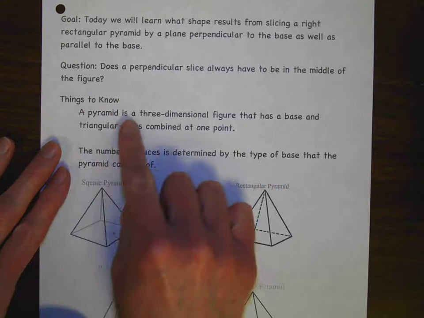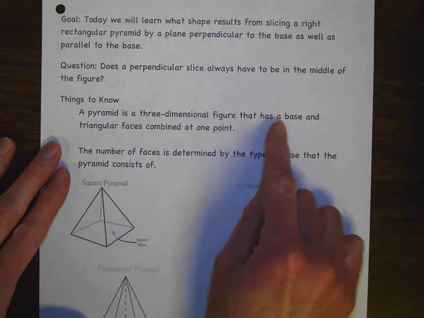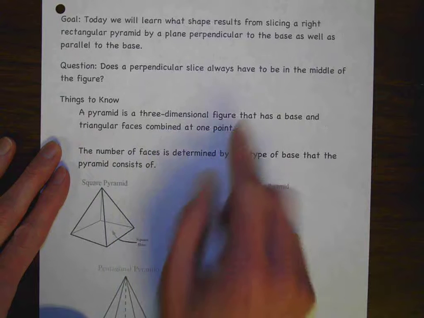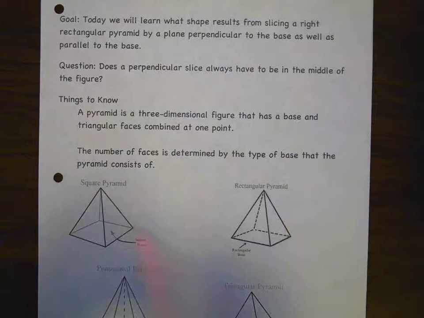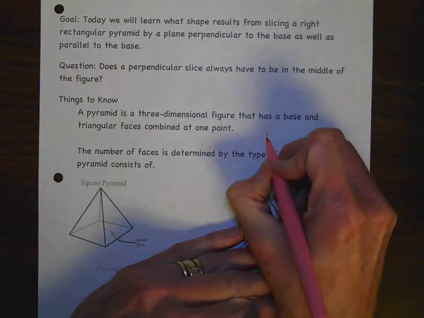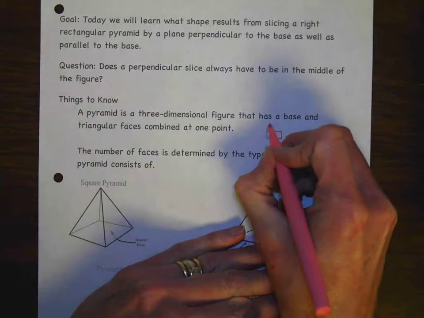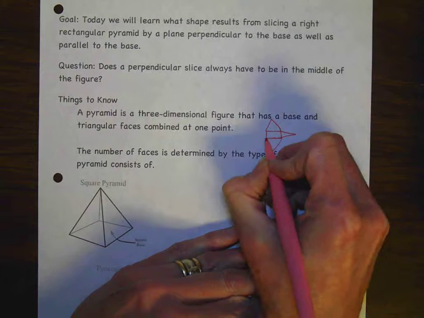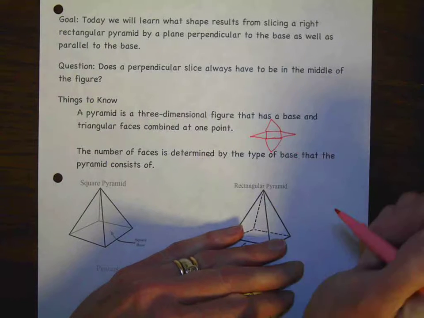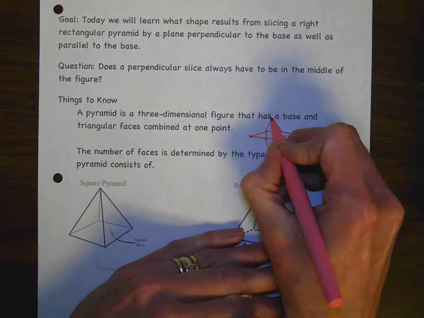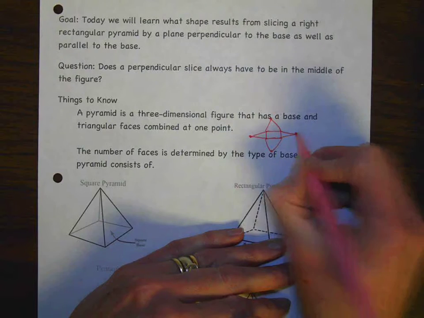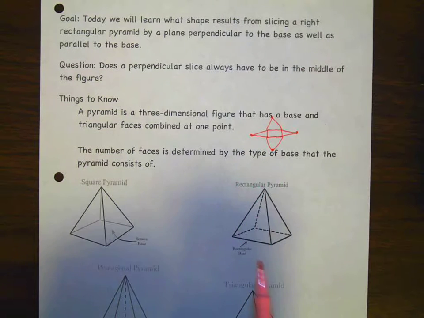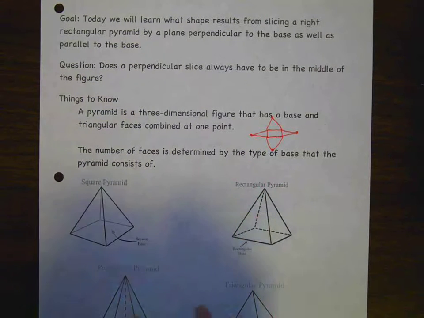Things to know: a pyramid is a three-dimensional figure that has a base and triangular faces combined at one point. So if you think about a net of a pyramid, depending on what the base is, you have seen nets that look like this before, and when you fold them up and put them together, what was the 3D figure that was formed? If you're saying pyramid, you're correct, because this point matches up with this point, which matches up with this point, which matches up with this point. So when you fold it, they all combine in that one point, and that's what gives you the pyramid effect, because they're all ending in one point.